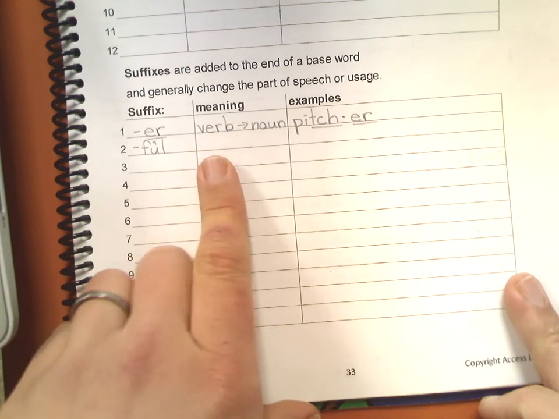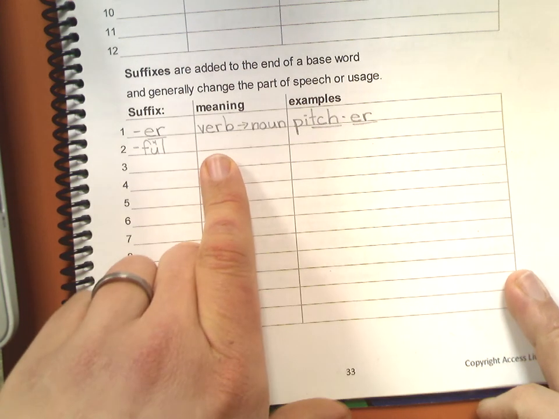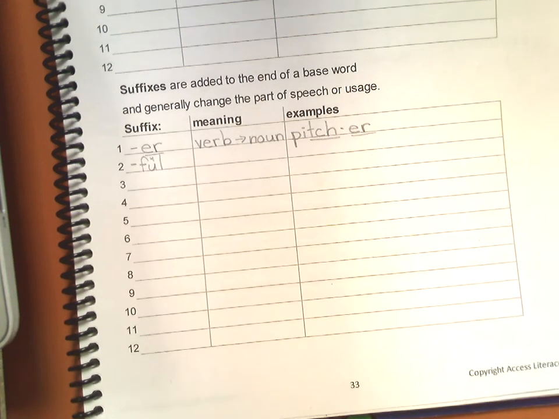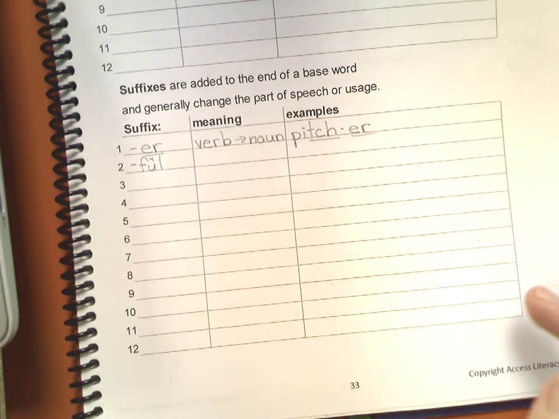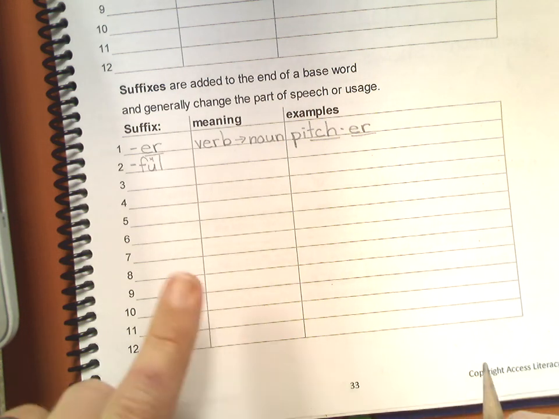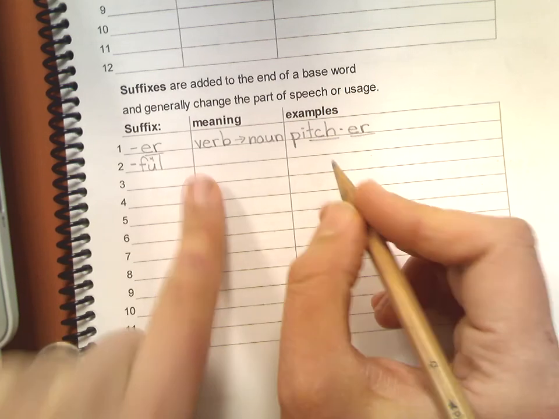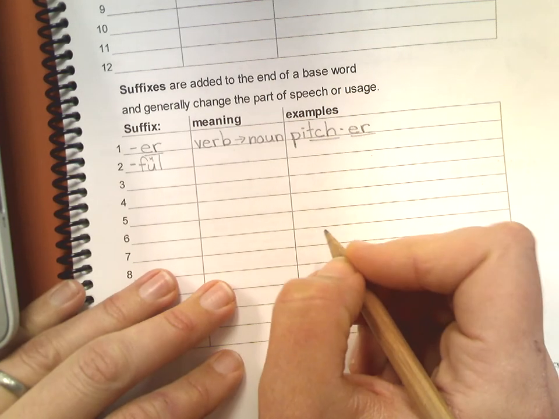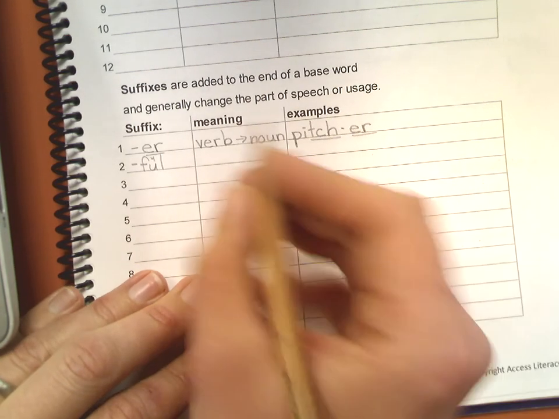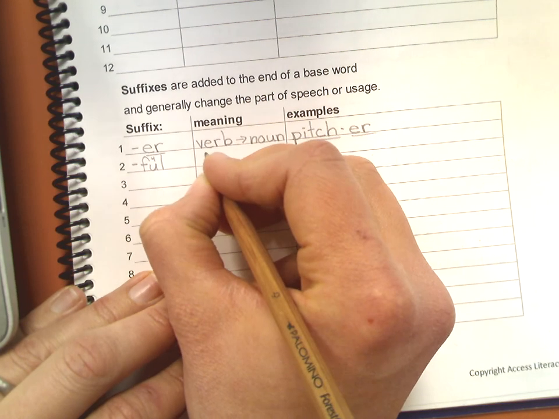All right. Let's see, and then full, it means, let's see. Oh gosh, I can't remember exactly what I put because I know I did this before. I would just put filled with. The meaning is filled with.